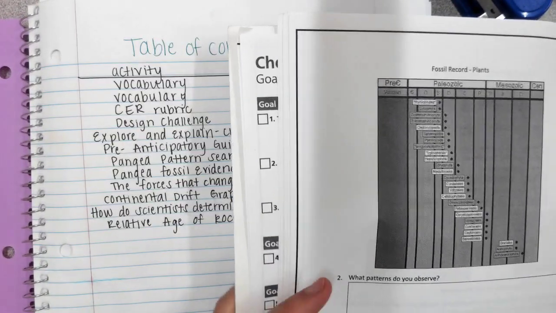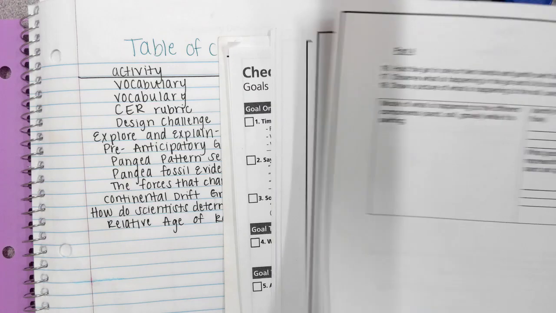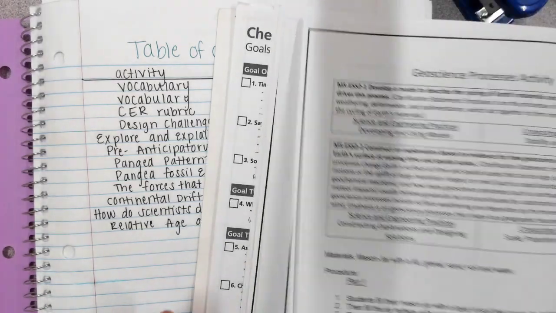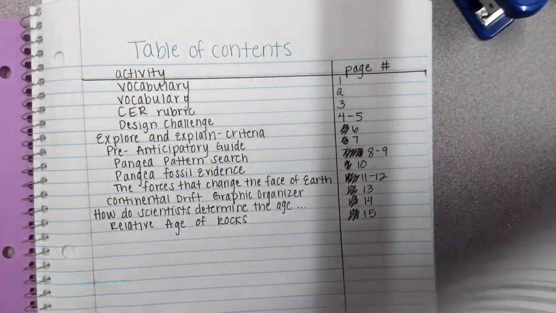So what we're going to do is keep all of this on one page in our workbook, and I'll show you what that looks like. We're going to label it with the title of the lab, so geoscience process activity.